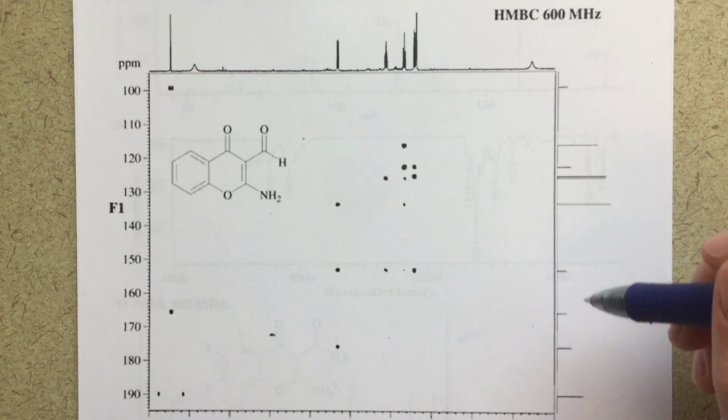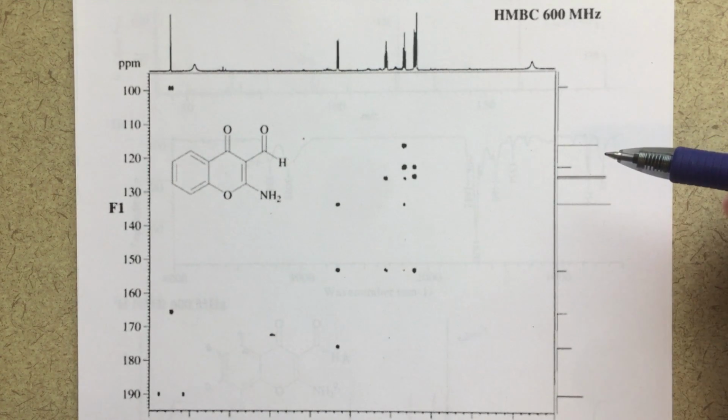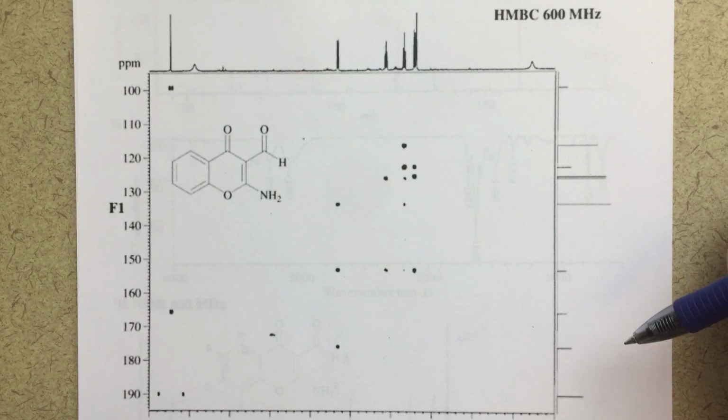But in this part of the video, I'm going to talk about this HMBC, which is a multiple bond correlation. I will also talk about a proton-nitrogen HSQC, which is just another interesting two-dimensional NMR.